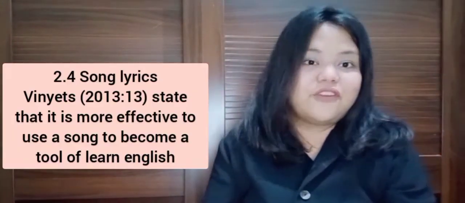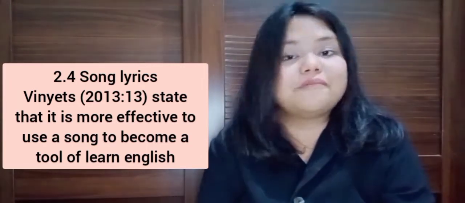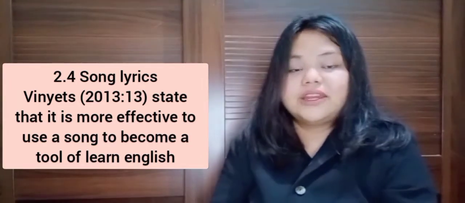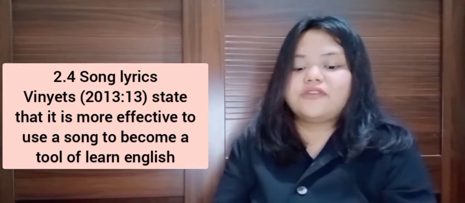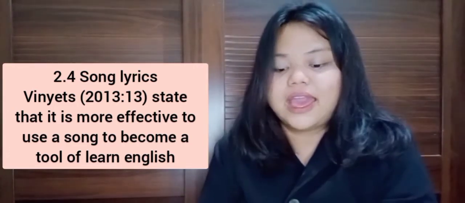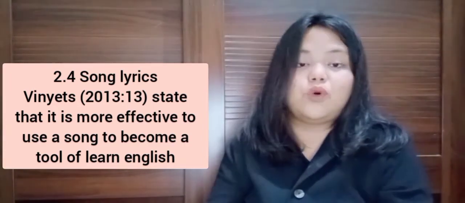Song lyric. A song is a short number of verses set to music, and a song consists of many lyrics. From the definition above, that means songs which contain lyrics are written the same as when we write a letter to someone, pointing out something that we want to tell about.